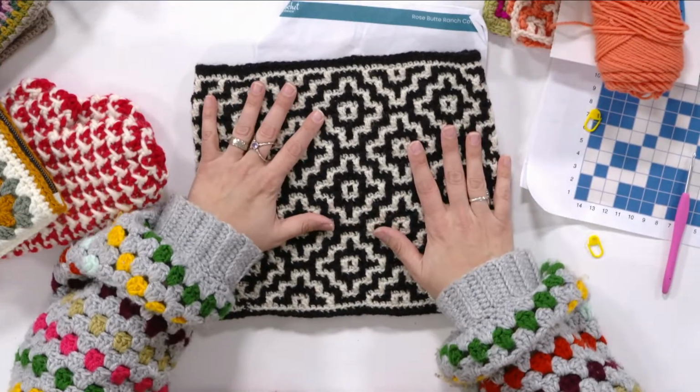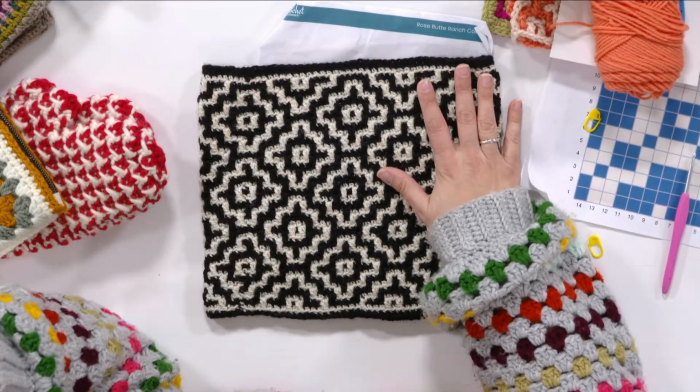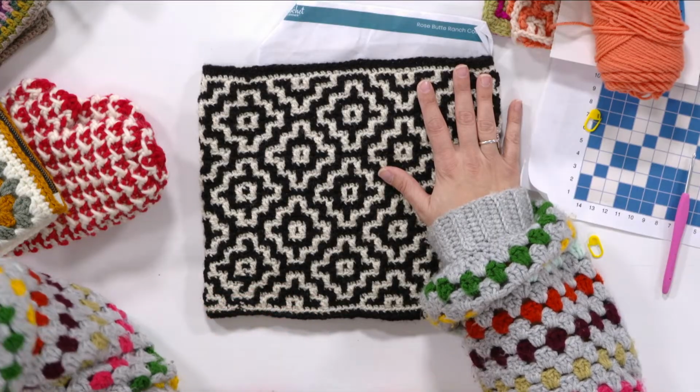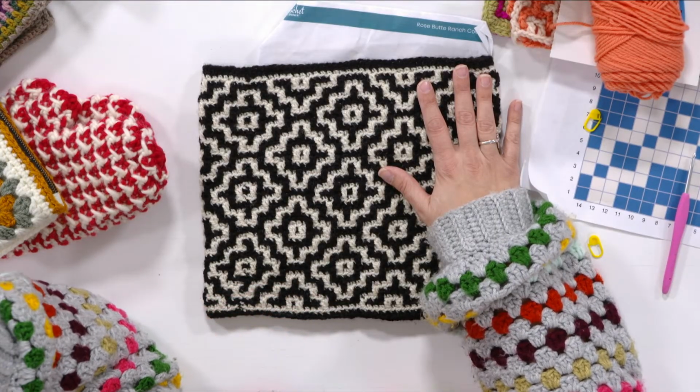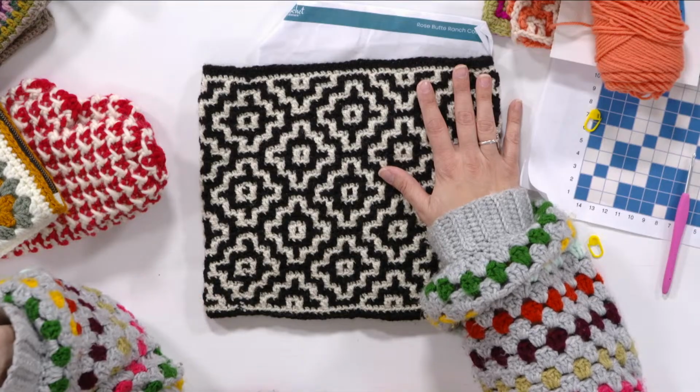Okay, so the next thing I want to talk about looks a lot like tapestry crochet, but it's actually mosaic crochet. So this took me a little while to get into because tapestry crochet seemed very simple for me to create my own designs, because really all you need is a grid and you just fill in colors wherever you want them.